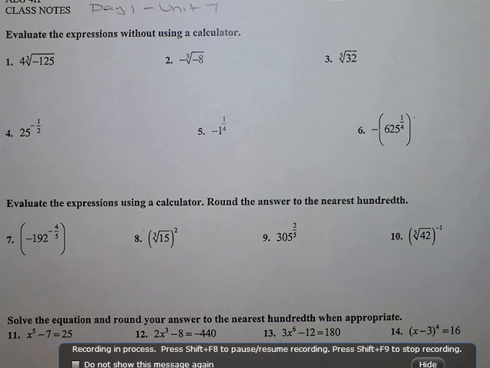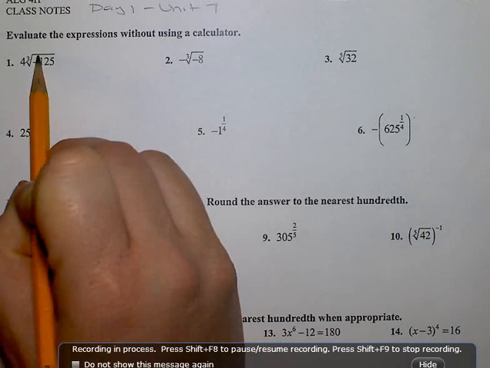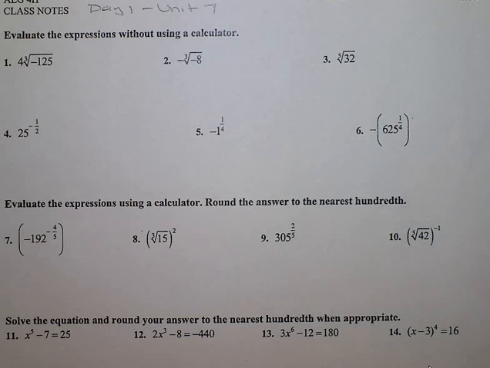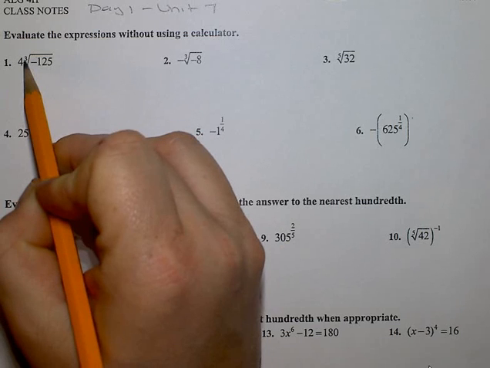Okay, the directions for 1 through 6 say to evaluate without using a calculator. This is radical form. I'm going to talk about two things, one being rational form and one being radical. Remember, rational form represents a ratio or a fraction. This is a radical right now, or a square root, as a lot of you would consider it to be.